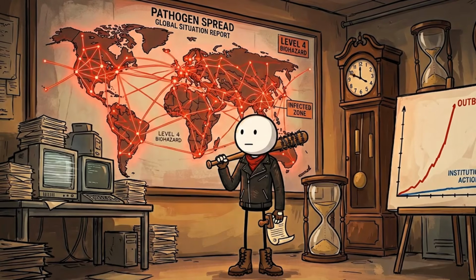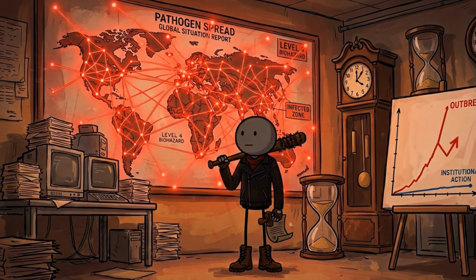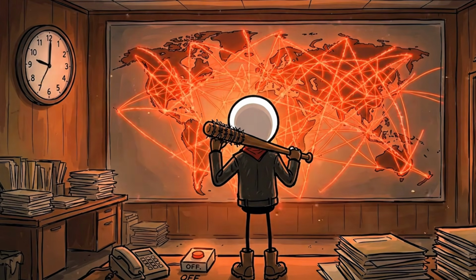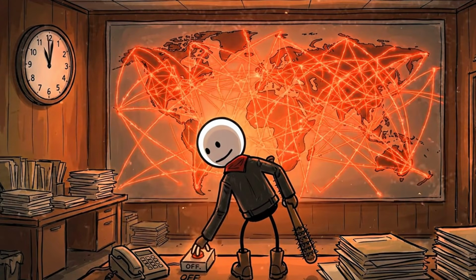The pattern is consistent. Institutional response always lags behind pathogen spread. By the time anyone shuts down a single terminal, the seeding is complete. The network has already fired. Now you watch the map light up.